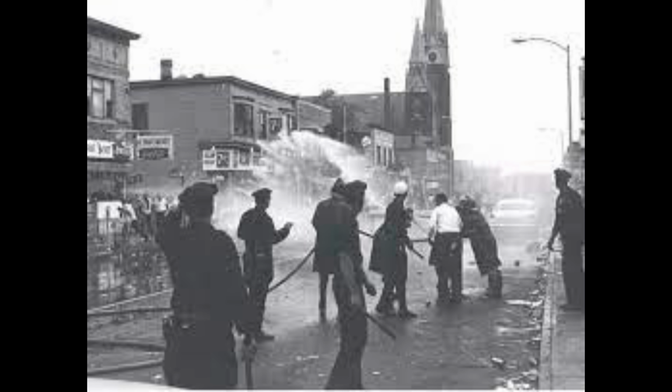So the next one is the Rochester Rebellion of 1964. Rochester, New York's uprising began on July 24th, 1964, and this actually occurred less than a week after the Harlem Riot.